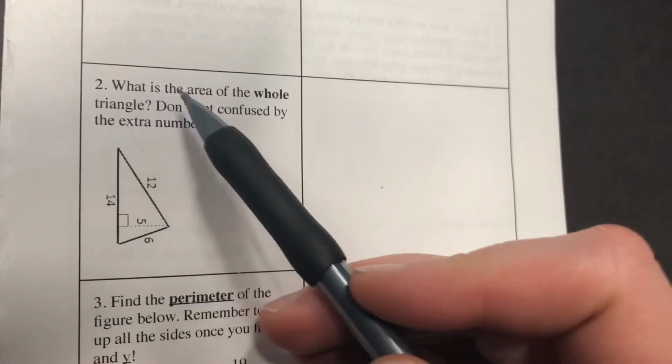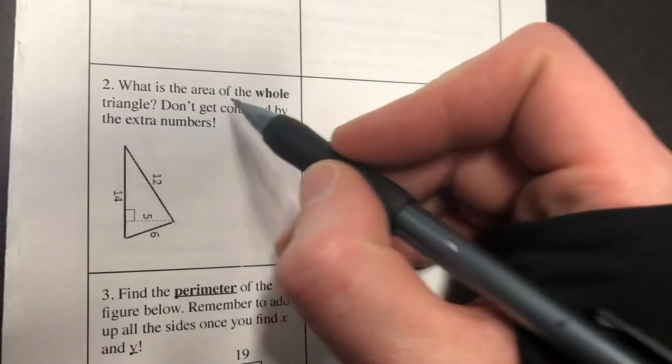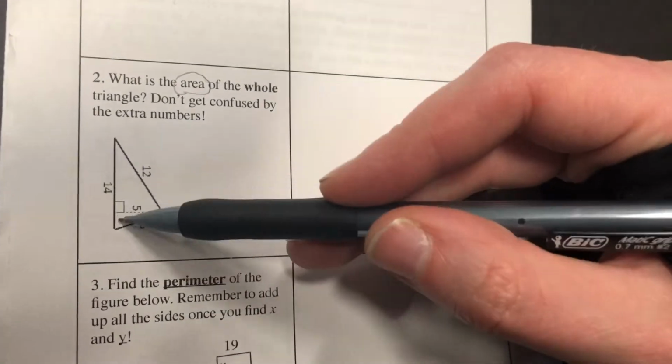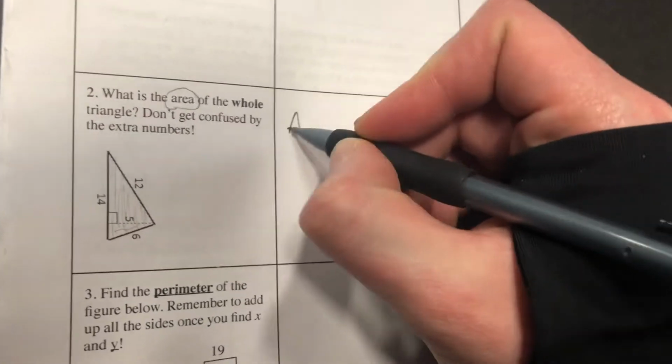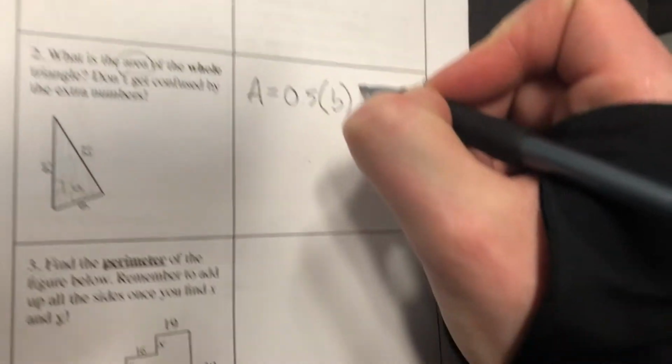So question number 2 says, what is the area of the whole triangle? Don't get confused by the extra numbers. When we're talking about area, we know it means the area of what the shape covers. So this entire space in here, we want to know how big it is. The area formula for a triangle is A equals 0.5 base times height.